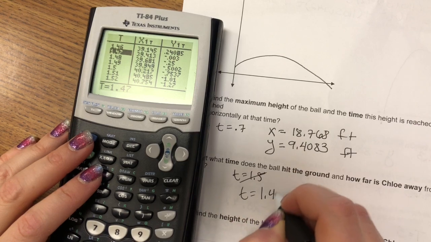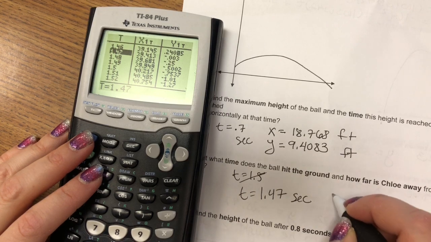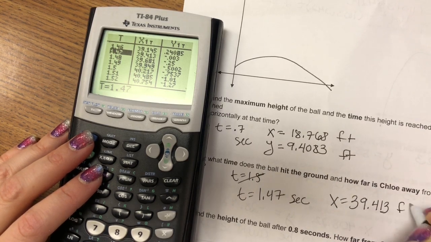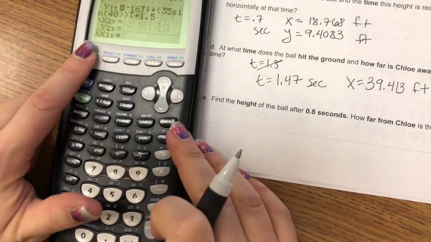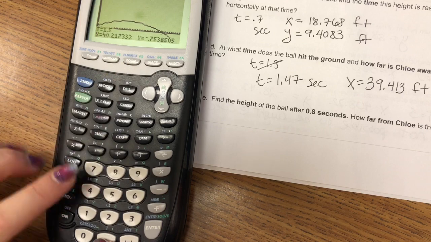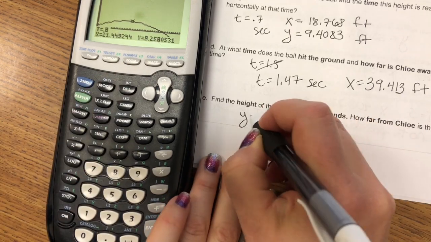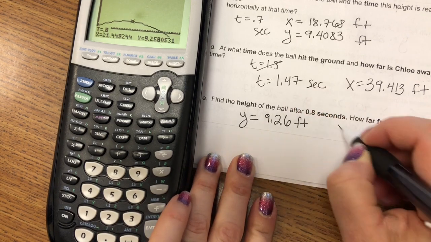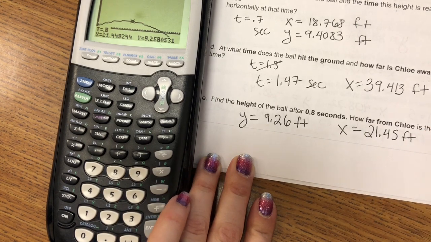So at 1.47 seconds, it is 39.413 feet away. Find the height after 0.8 seconds. So I'm gonna go trace 0.8, enter. So the height is 9.26 feet, and the distance is 21.45 feet.